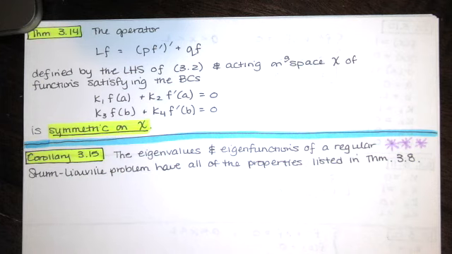These are just regular ODEs, second order ODEs for the regular Sturm-Liouville problems. But the solution of these problems, these infinitely many solutions, these families of eigenfunctions, they're really powerful because of what we'll do with them later when we study separation of variables and eigenfunction expansion.